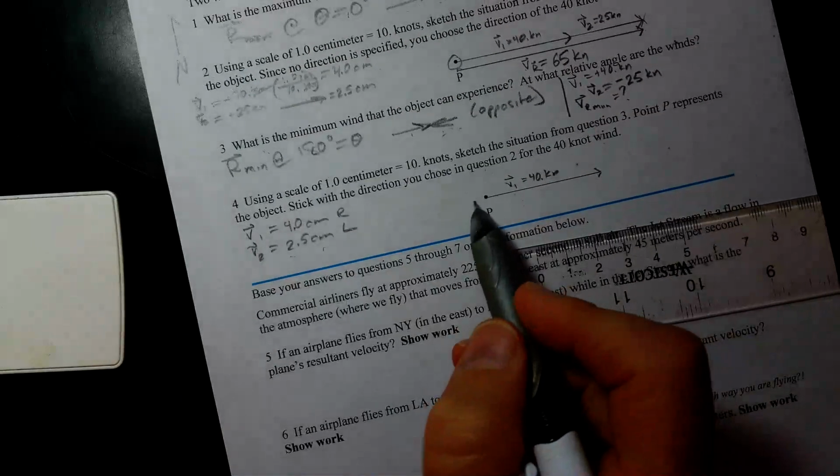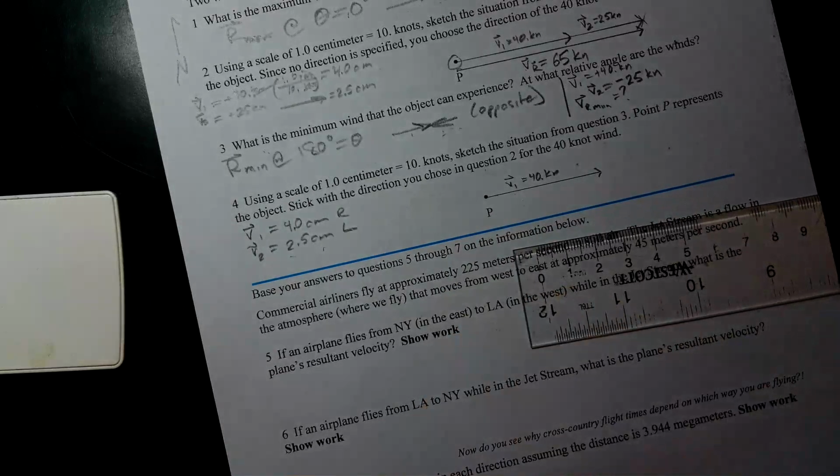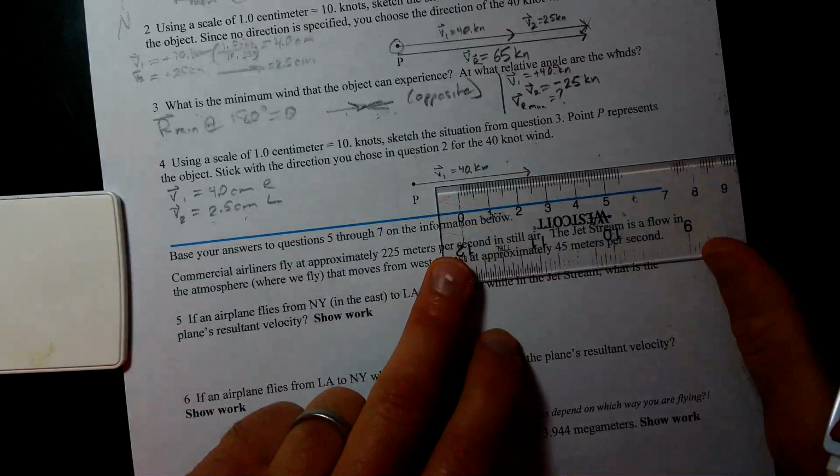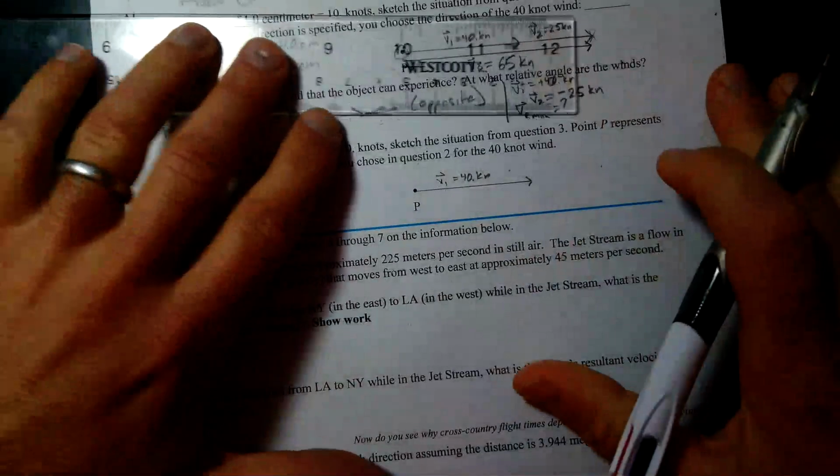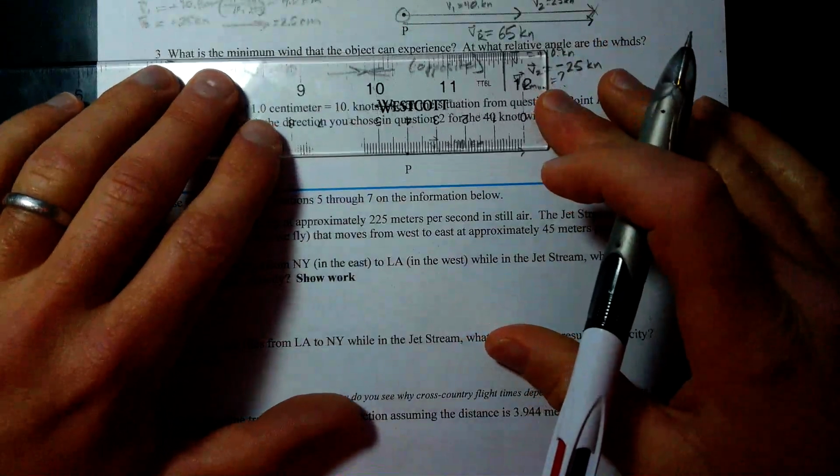I mean, heck, you could draw it over here. That's fine, but you're going to have to end up moving it. You got to move it so it's head to tail. So we need 2.5 centimeters the other way. Now you can leave your ruler and just line up the 2.5 mark and go back. If you don't like that, flip your ruler upside down.